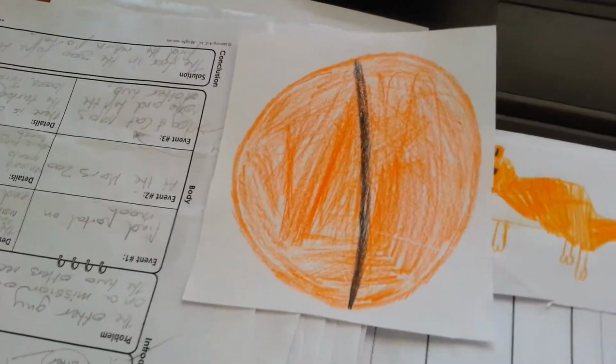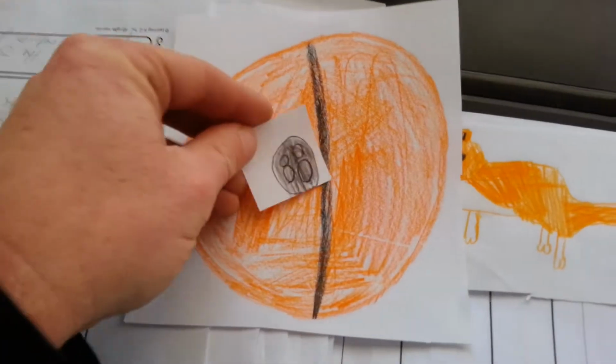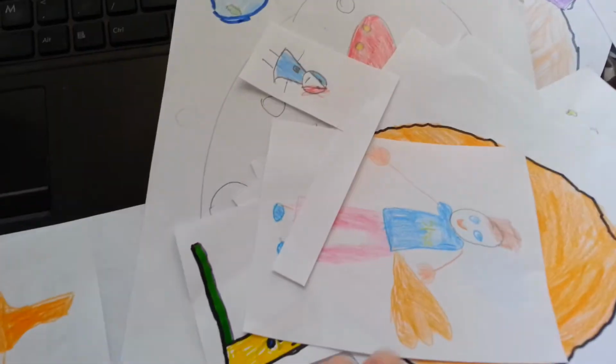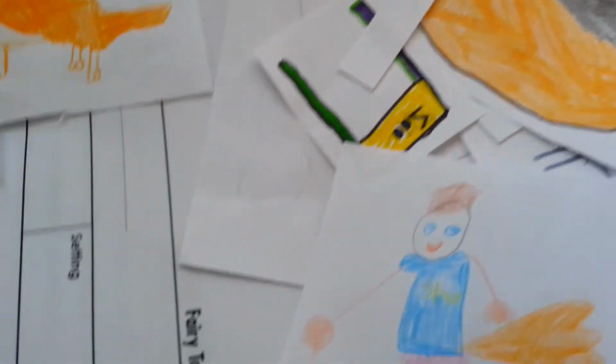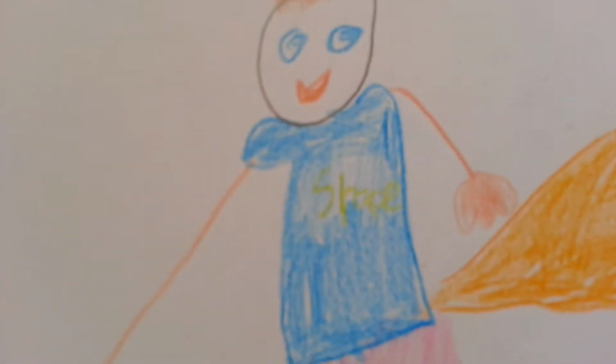That's a picture of Mars that didn't make it to the actual story. There's a moon, and there's a picture of one of the characters with the word space written on the t-shirt there. And we have our spaceship and all these sorts of things.